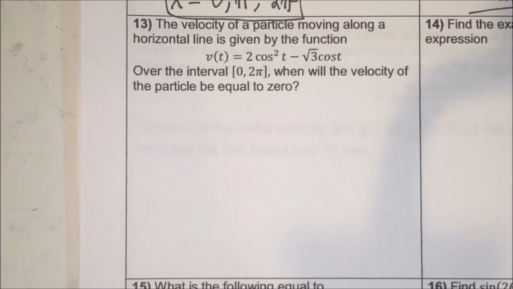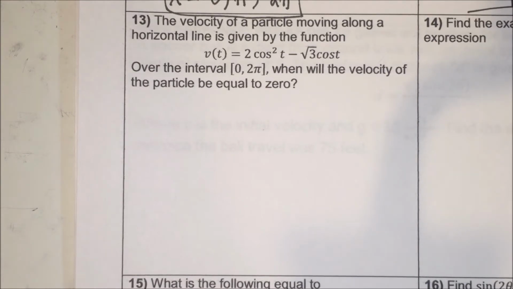Alright, let's go ahead and look at 13. So 13 says the velocity of a particle moving along a horizontal line is given by the function V(t) is equal to 2 cosine squared t minus the square root of 3 cosine t. Over the interval 0 to 2 pi, when will the velocity of the particle be equal to 0?